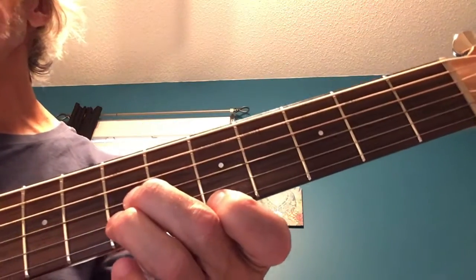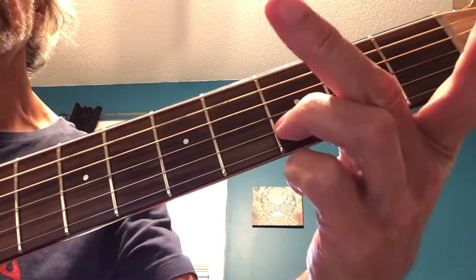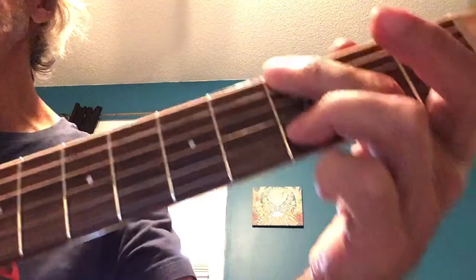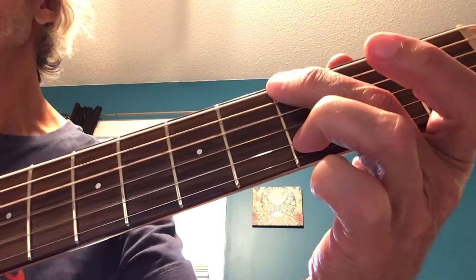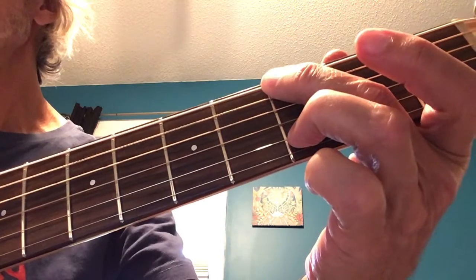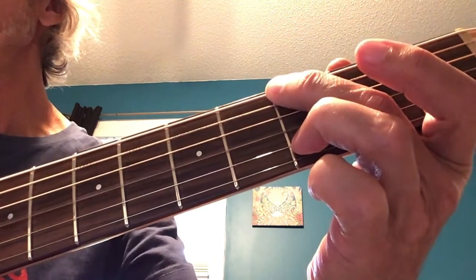going to slide that ring finger down to the 3rd fret, put our middle finger down here on the low G, and get that G chord, which is 3, dead, open, open, 3.